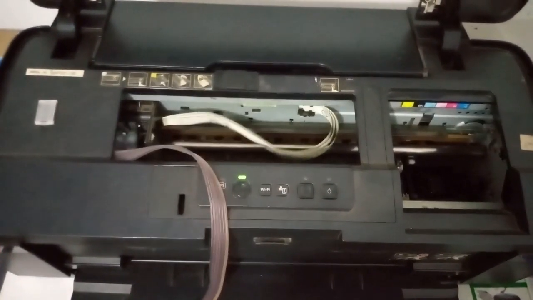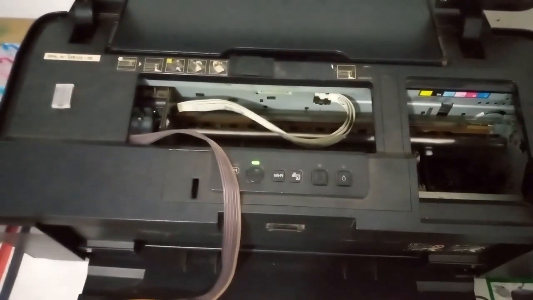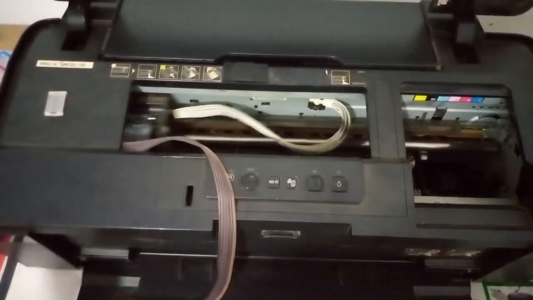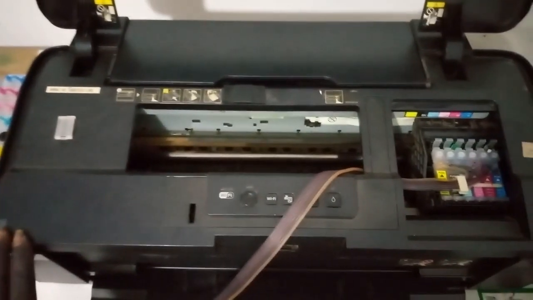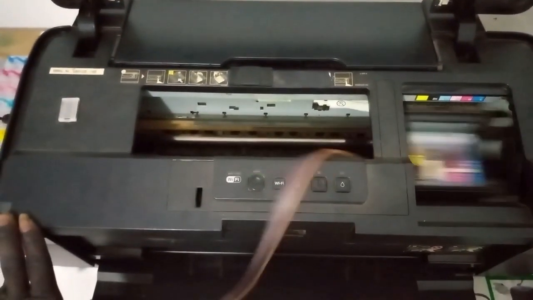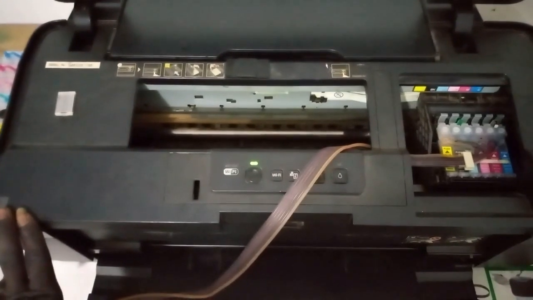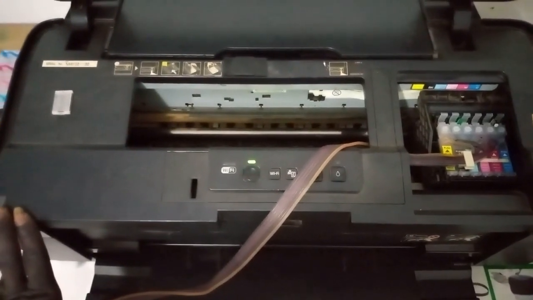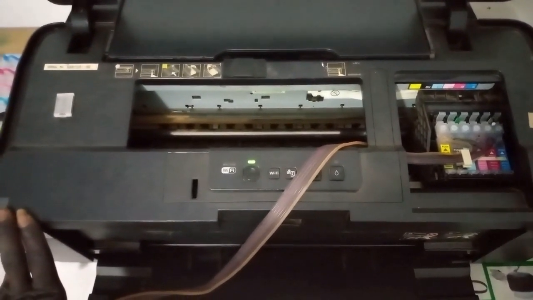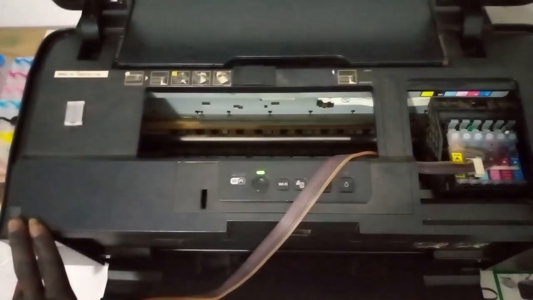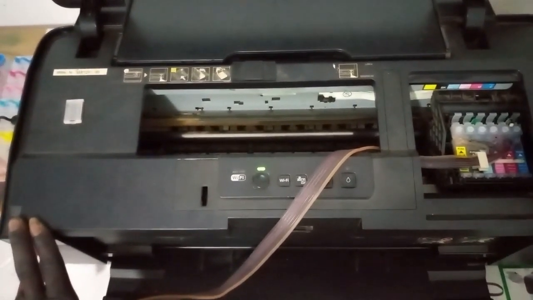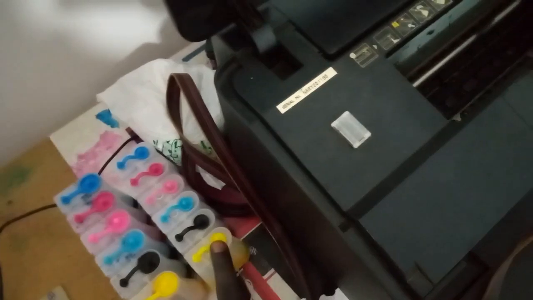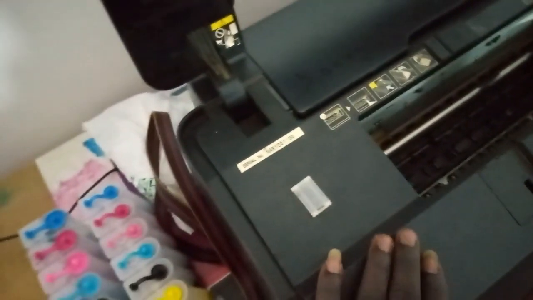After the automatic configuration, your machine becomes ready for work. As you can see, the print head is moving to and fro. Now it's done with the configuration. That's how to switch inks in an inkjet printer.